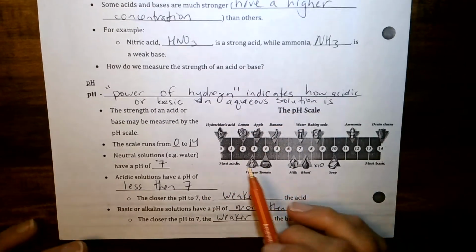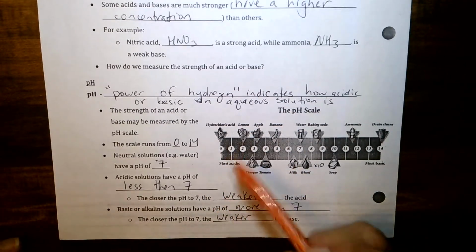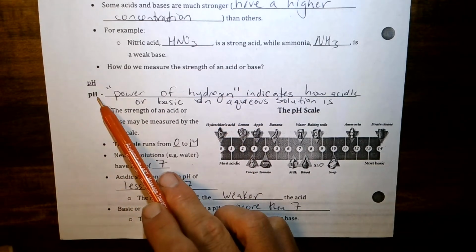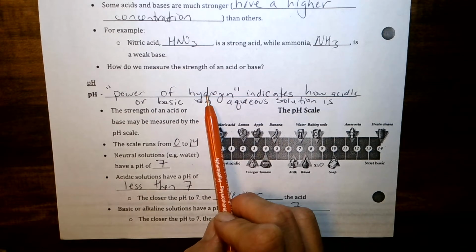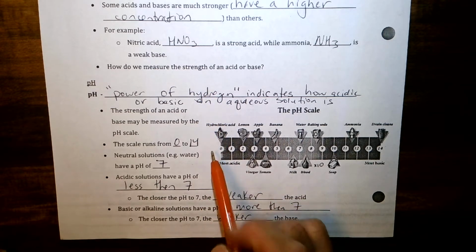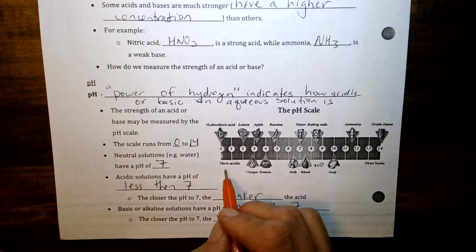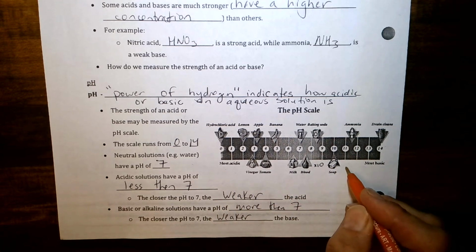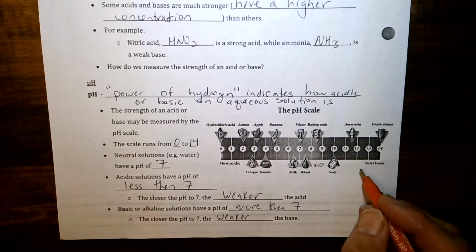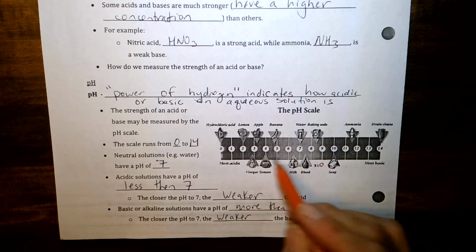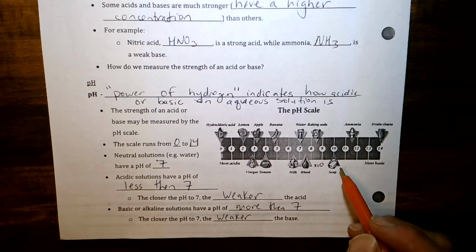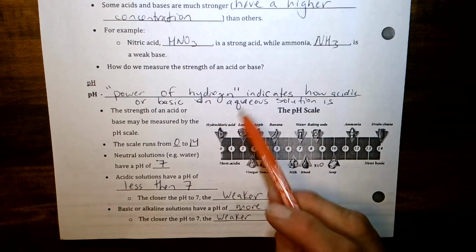This is just a little mini introduction to the pH scale. pH is the power of hydrogen. Why? Because acids have that positive hydrogen ion. Bases have the negative OH ion, but that also has the H, which is hydrogen. So they both are carrying these hydrogens. That's what this is all about.